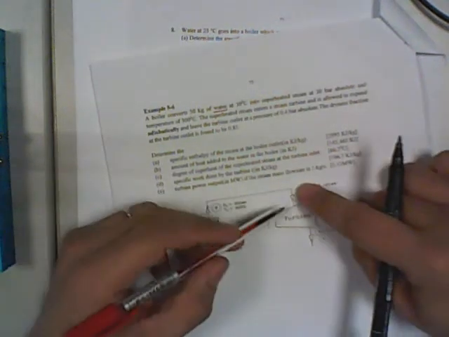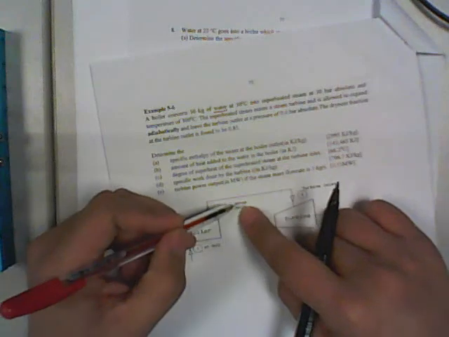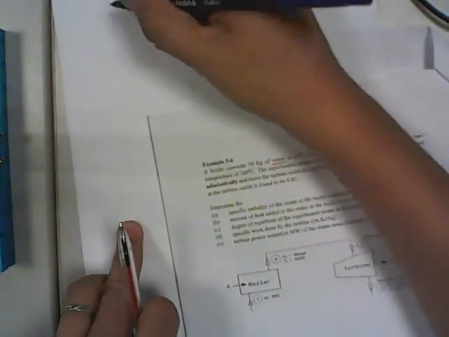So this one gains heat, this one does work. The steam does the work. So at 30 bar, 300 degrees, it will go into the turbine and produce work and come out at a lower sort of energy state. Okay, so this is what is happening. So let's try to solve this question.